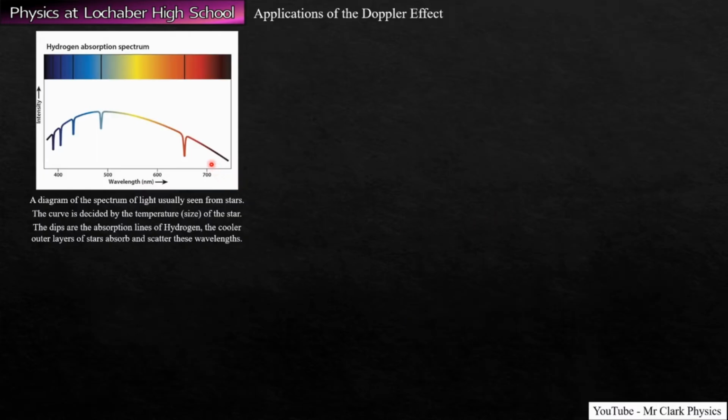This also ties in with the next effect. You see, if you have a star of a particular size and therefore a particular temperature, you'll get a line that shows all the colours of light it gives out. So this one here is a bit hotter than our sun because the peak is in the green zone. Right? Fine. If you then take a close look at the light coming from it, you'll notice there are dips.